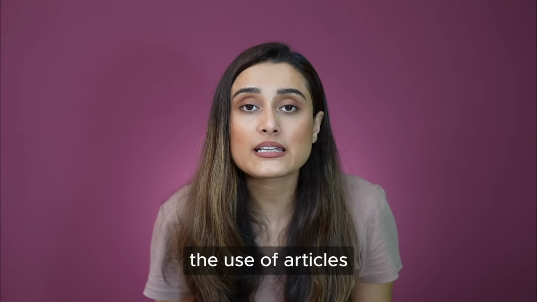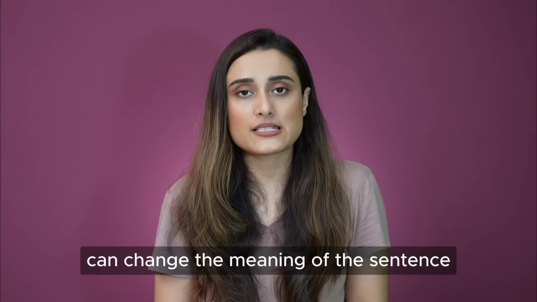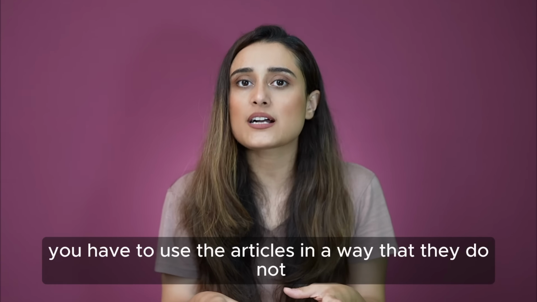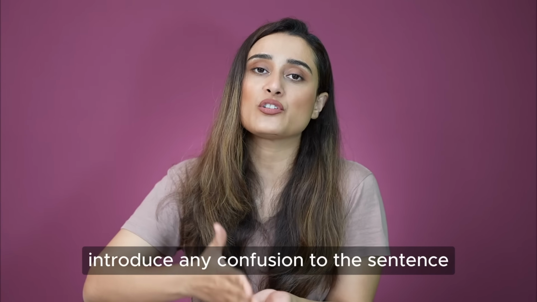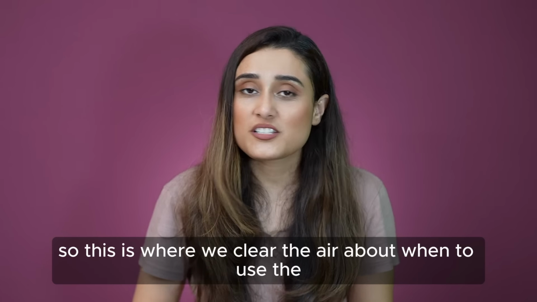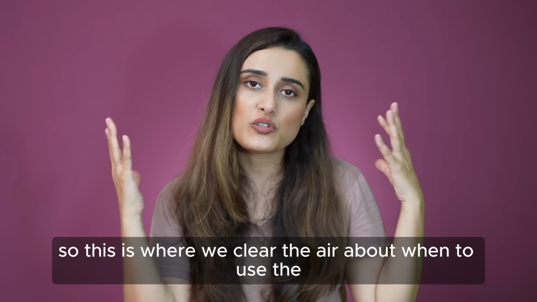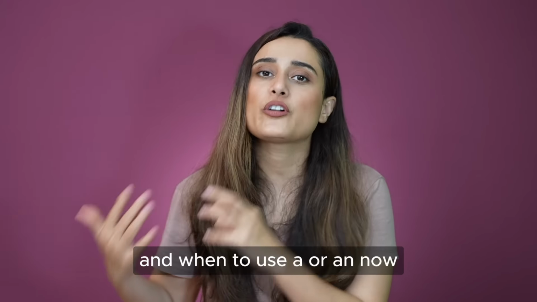The use of articles can change the meaning of the sentence. So you have to use the articles in a way that they do not introduce any confusion to the sentence. You have to be specific about them. So this is where we clear the air about when to use the and when to use a or an.